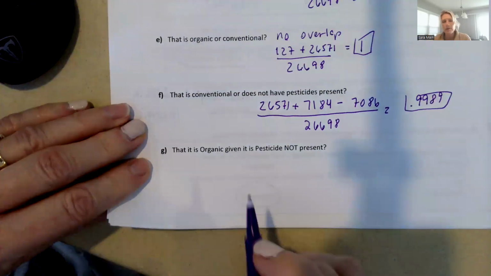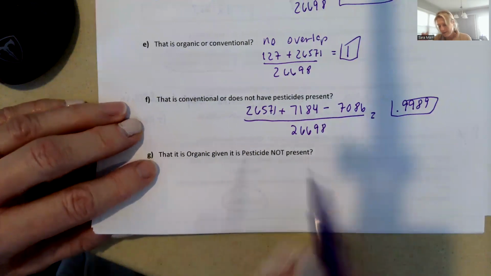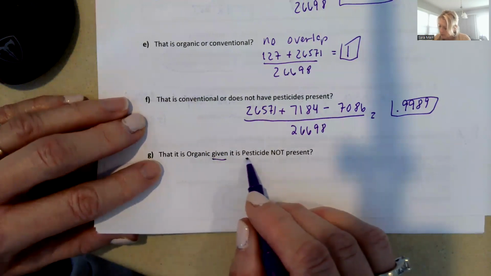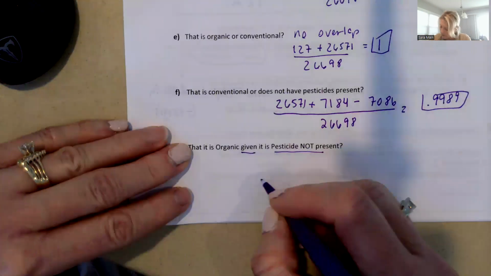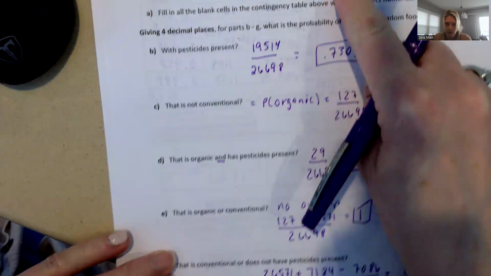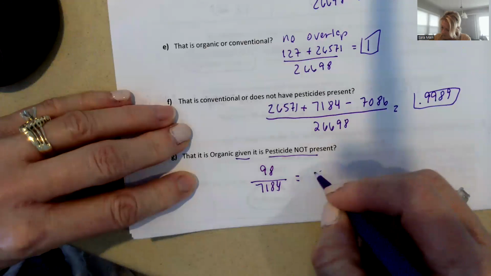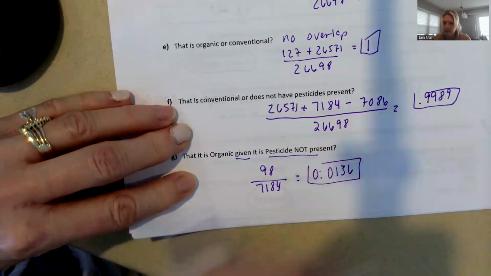And G says, what is the probability that it is organic given it is pesticide not present? So given means we're going to be only out of the pesticides not present. So it's going to be out of the total of 7,184. It's a conditional probability. So what is the probability that it's organic out of those that are pesticide is not present? So that would be 98, and that's 0.0136. That's question number 9.